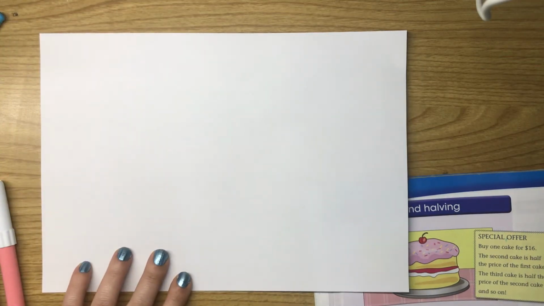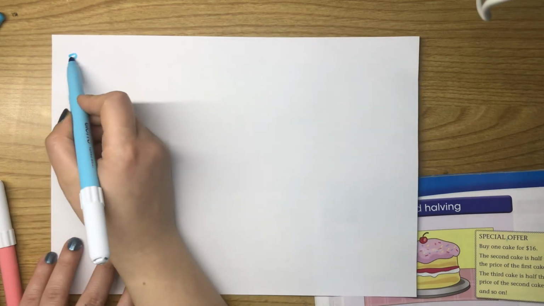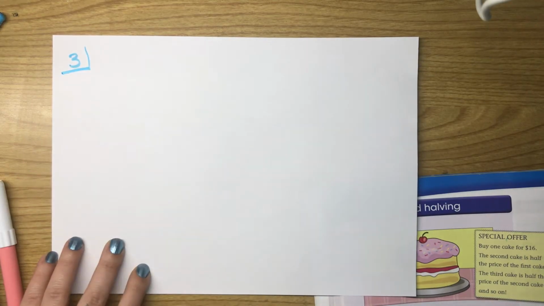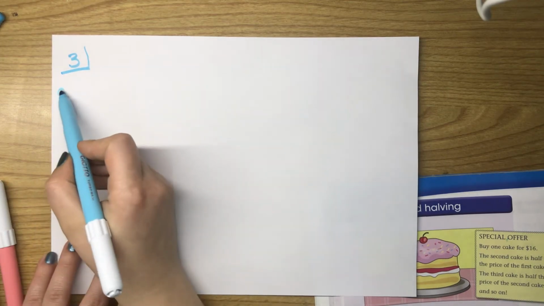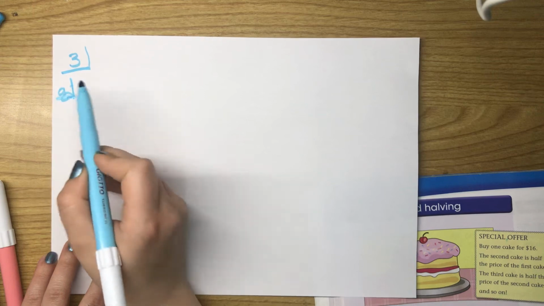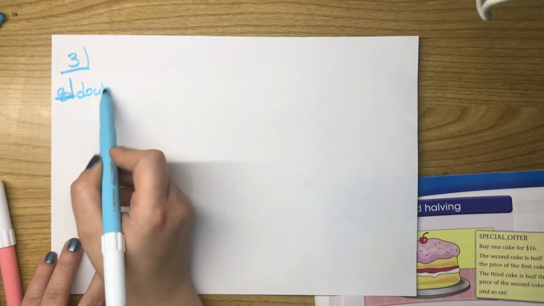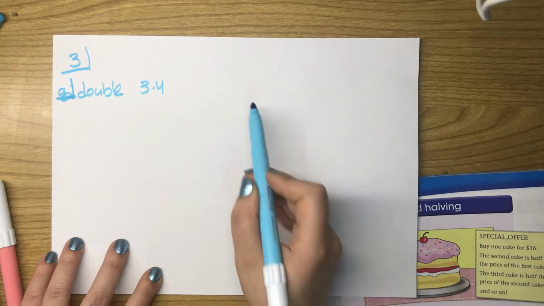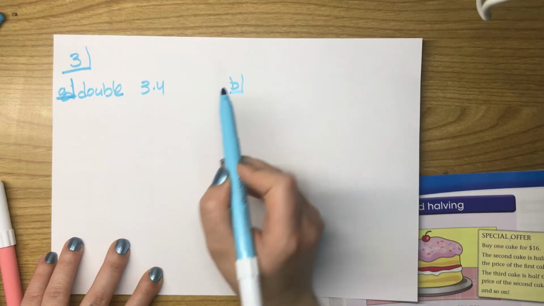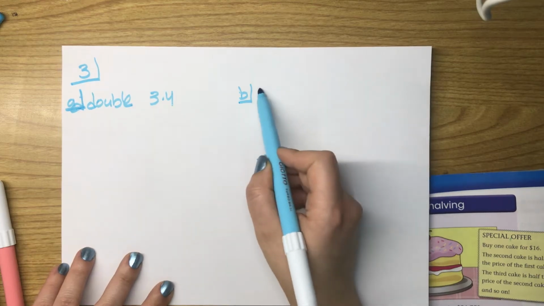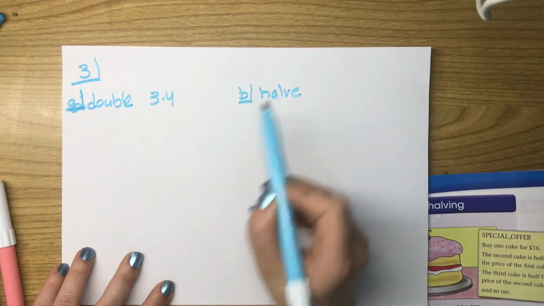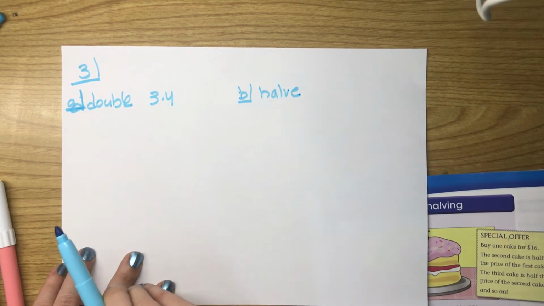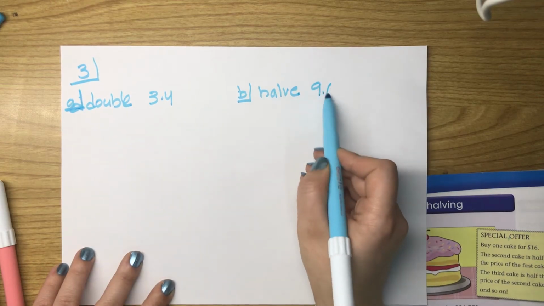Question number 3. We have to double, in A, 3.4. Question number B, we have 9.6.